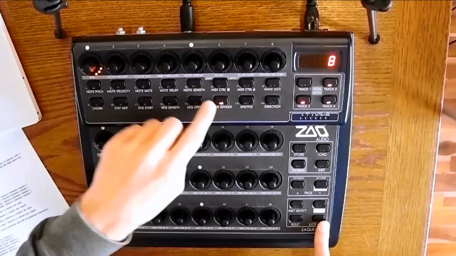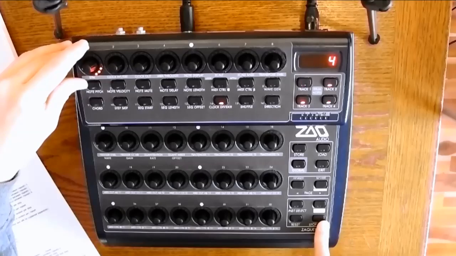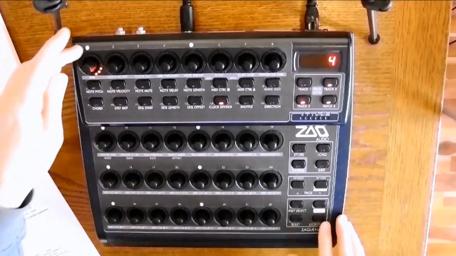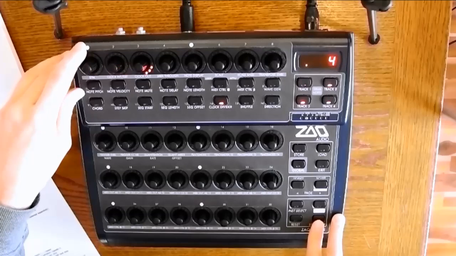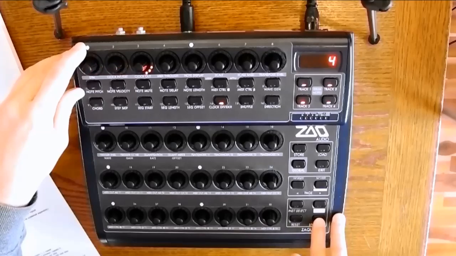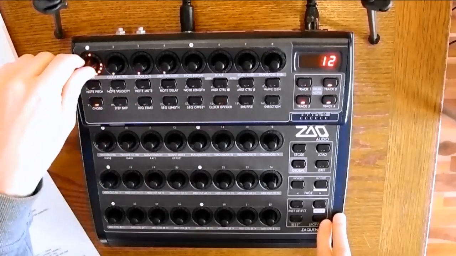It's interesting, if you set the clock divider lower, then the distance between the steps is bigger and the arpeggio is longer. Just like that. Okay, then it's also very interesting, I thought.